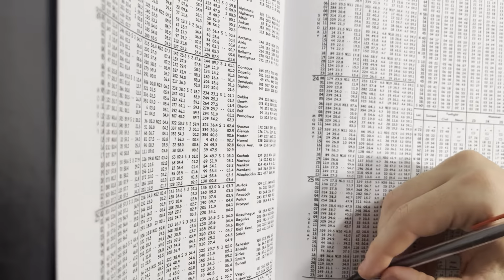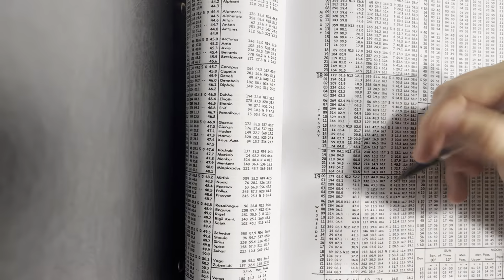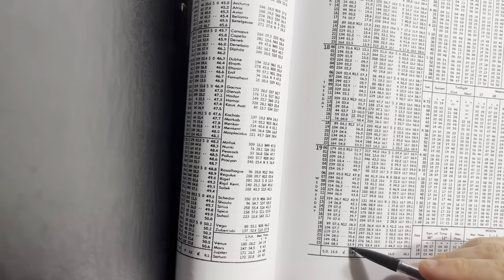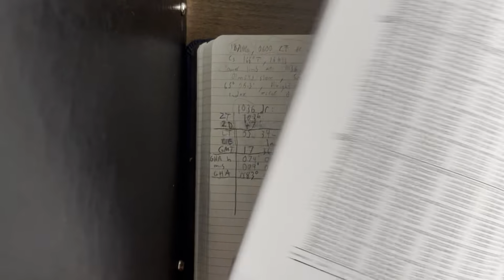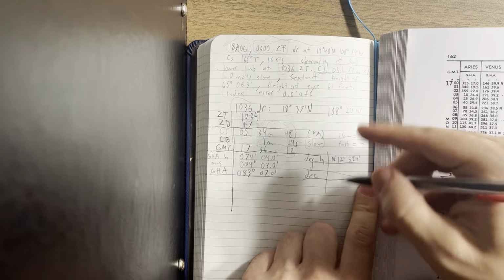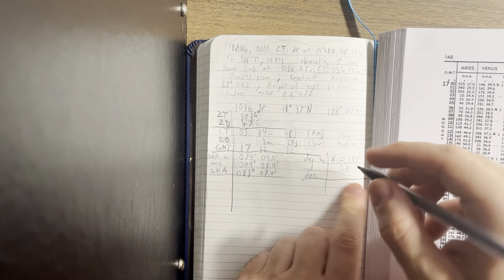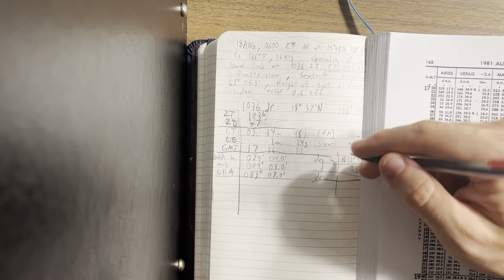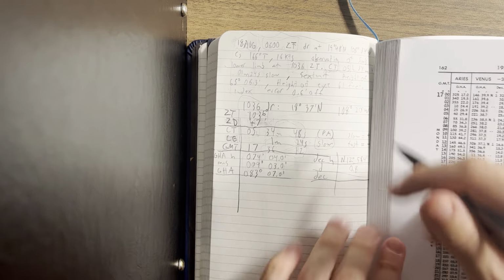But then 2 weeks later, 0.9. So every hour, the declination changes by exactly 0.8. So that's what we're going to use for this, 0.8. Now, what you also need to remember is you need to add a sign to this. It's either positive or negative.